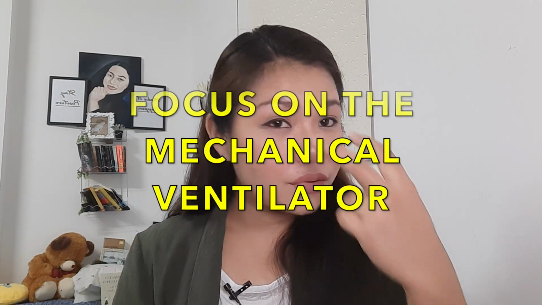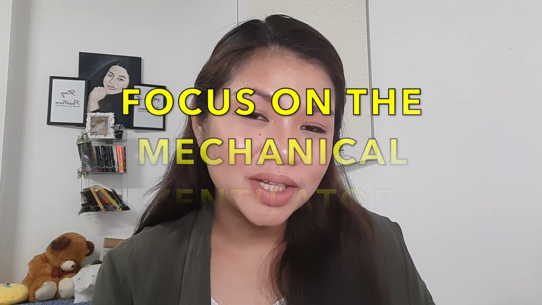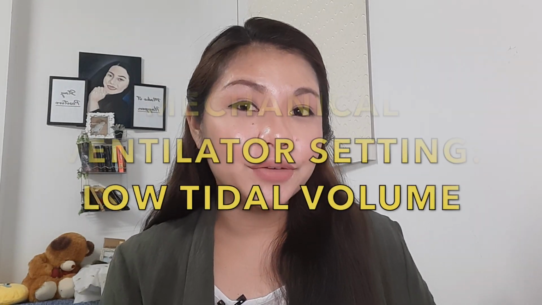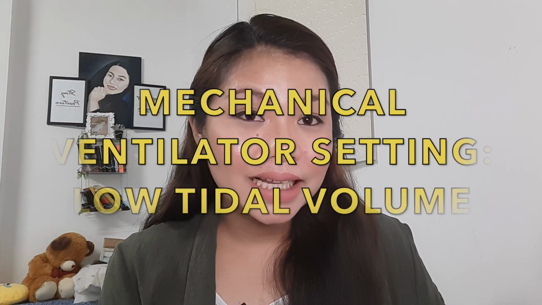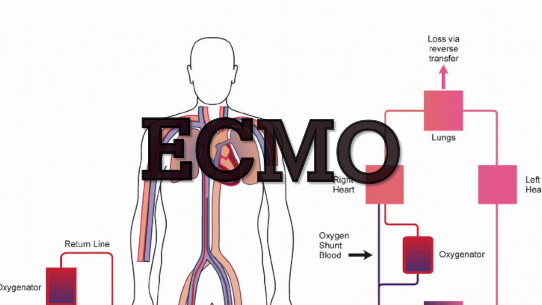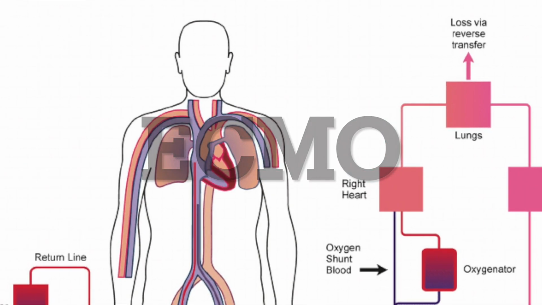When the patient is already developing complications, especially respiratory complications, you need to focus on the mechanical ventilator of the patient. You are not an RT, you are a nurse, but you need to know these things. You need to be aware that the setting of the mechanical ventilator should be in low tidal volume, and you need to collaborate again with the respiratory therapist in your hospital. Once the patient is no longer responsive to all of the supportive treatments, the doctor actually orders ECMO, and we're going to discuss ECMO in a future vlog.